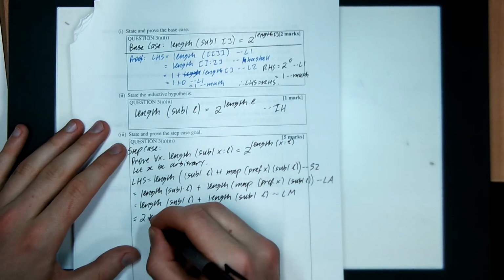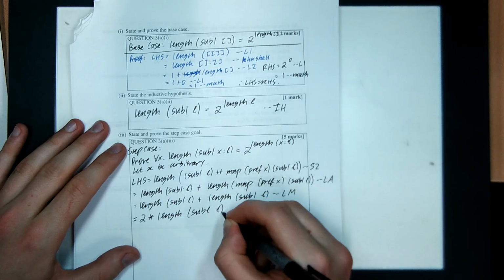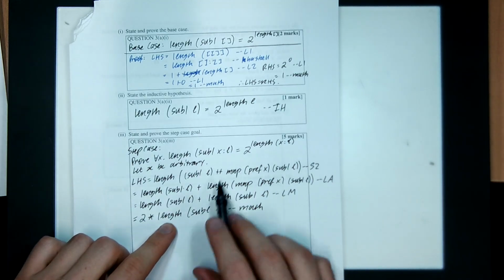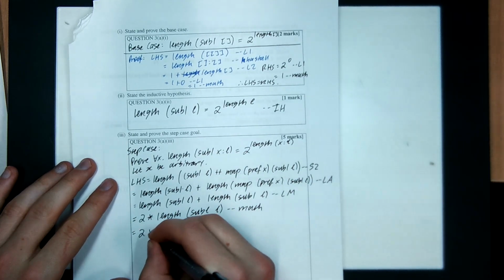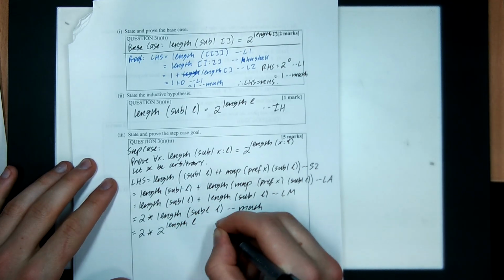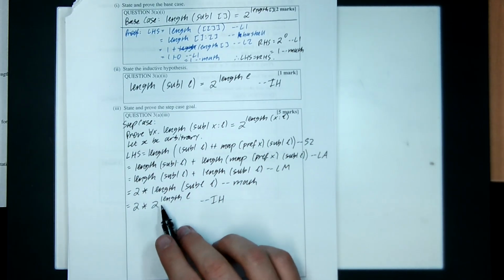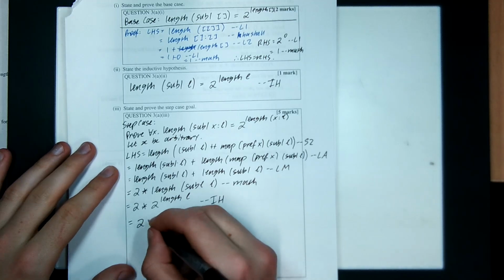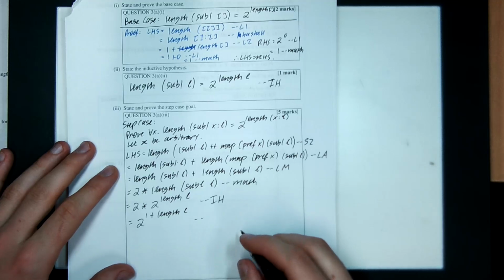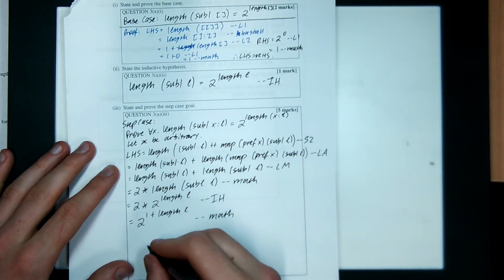So this is just 2 times the length of subl L by math. And then now this term here matches my inductive hypothesis. This is 2 times 2 to the length L by inductive hypothesis. 2 times 2 to the blah is 2 to the 1 plus blah. So that's going to be 2 to the 1 plus length L, that's how exponentiation works, so by math. And the 1 plus length L is the same as length X cons L.